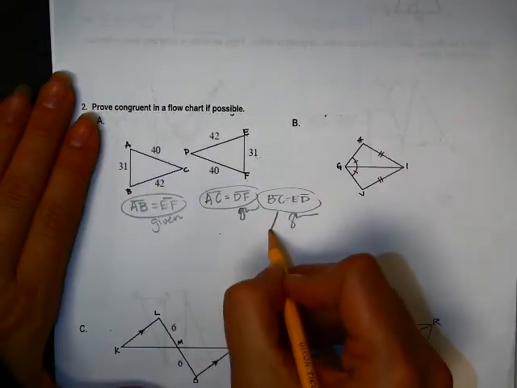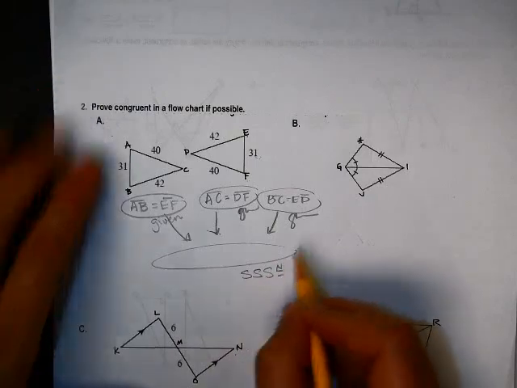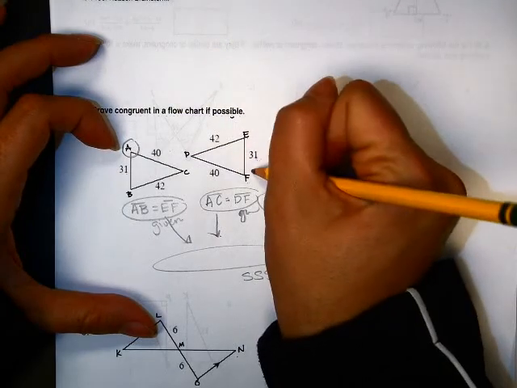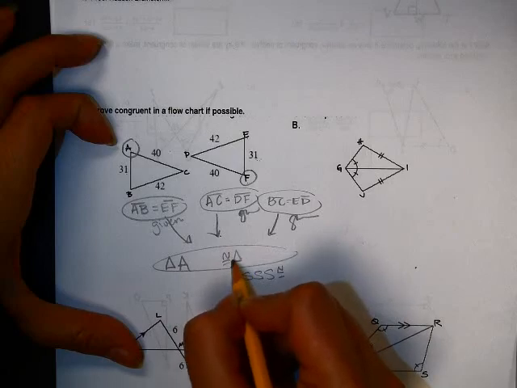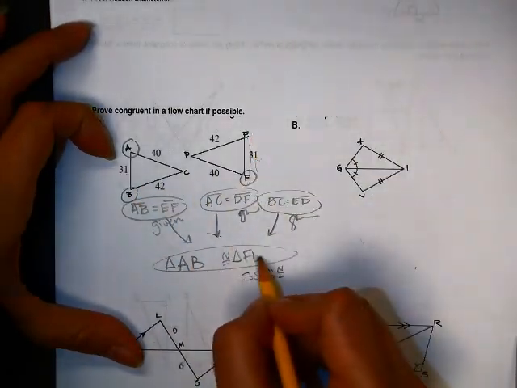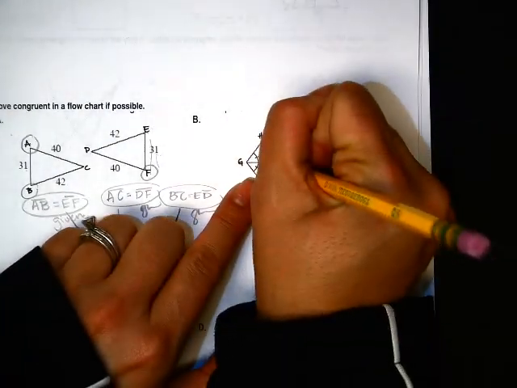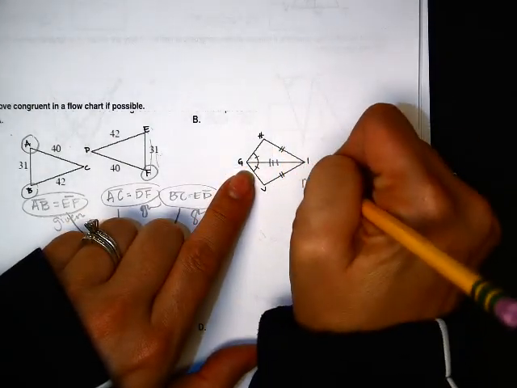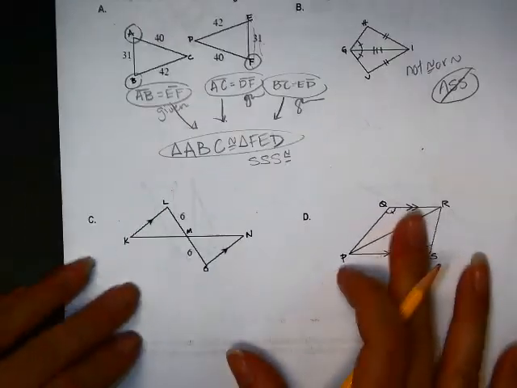Once I do that, that's it. That's all I needed. SSS congruency is going to make that happen. So I'm going to start with A, and now this is between the 31 and the 40, which goes with the F. And then I'm going to go to B, I'm going to go to E, and then that'll be C and D. For this one here, after I use my reflexive, I have ASS. So that doesn't work. Not congruent or similar because of our ASS.